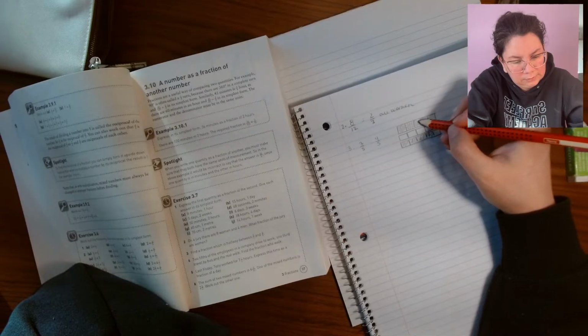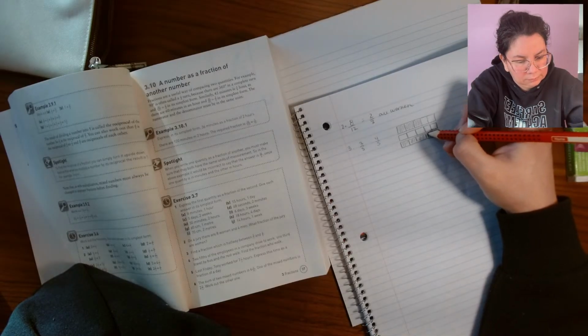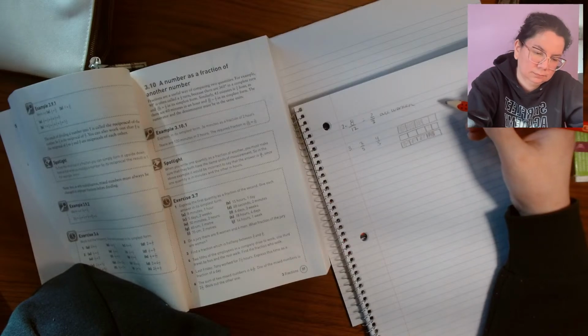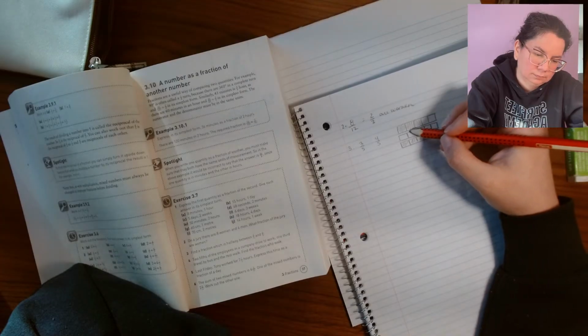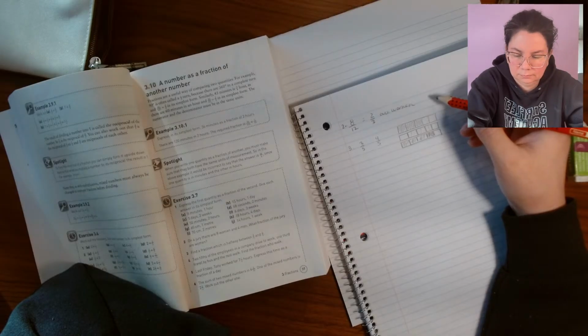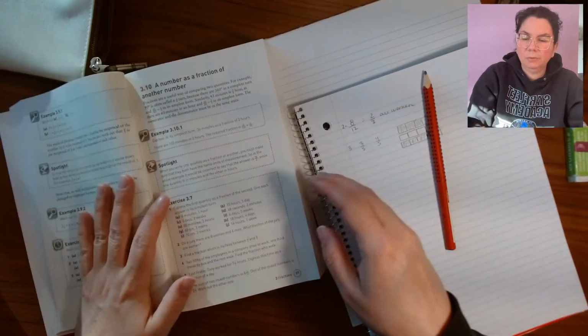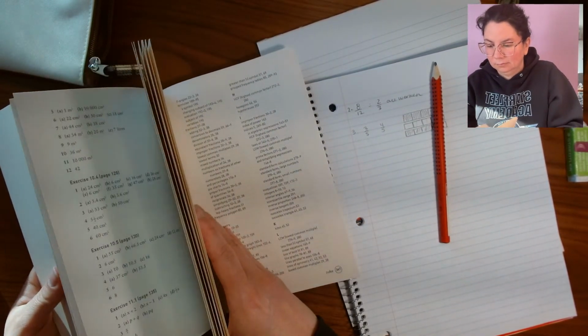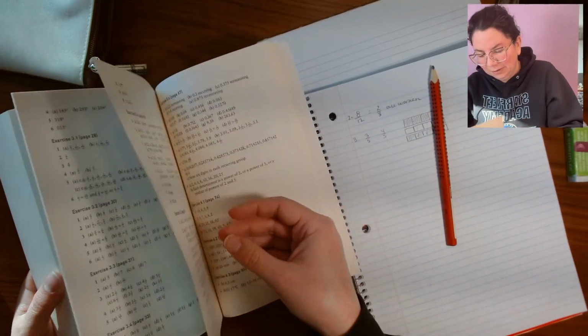So we need one that's halfway between these two, which would be here. Which would be 3/4. But how would you even figure that out? What's the answer?